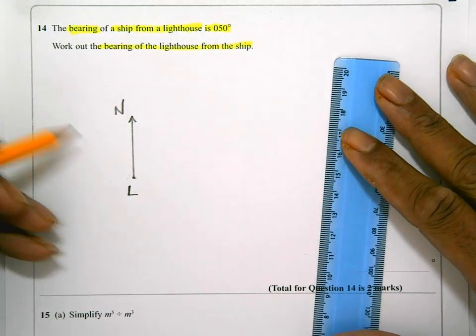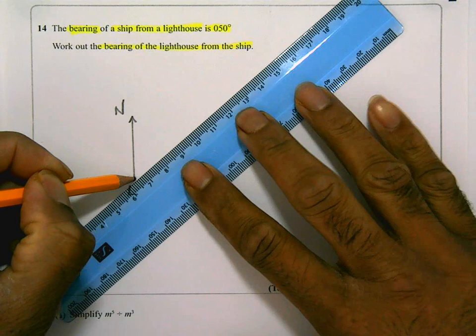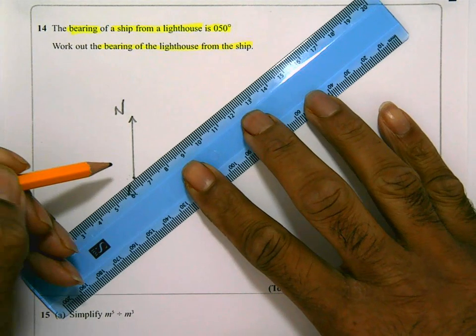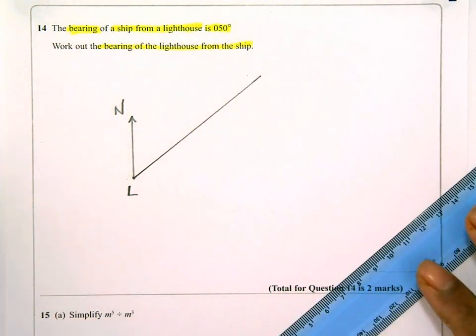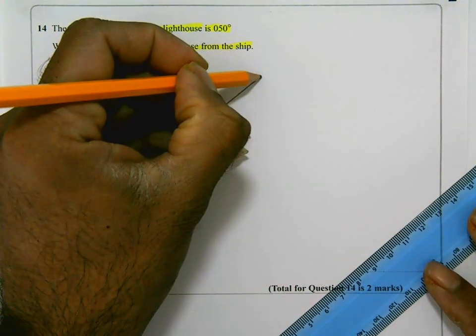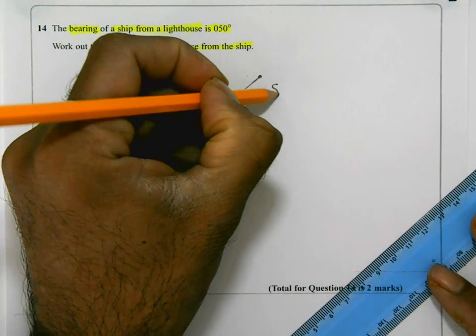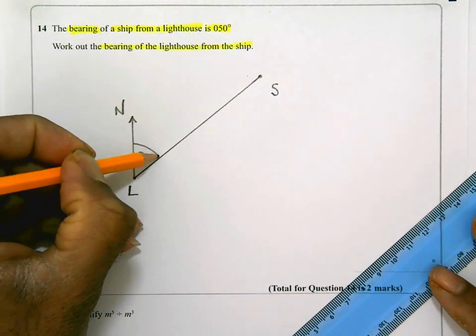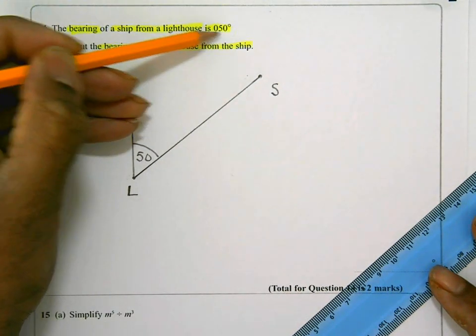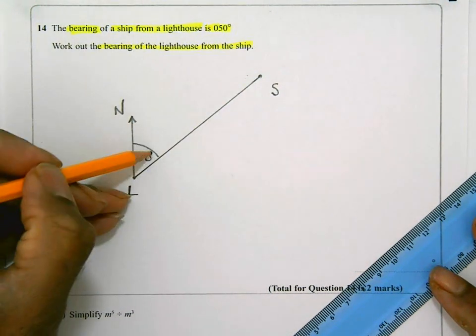And the bearing of the ship from the lighthouse is 50 degrees. So I'll just estimate that there is about 50 degrees. So the ship could be anywhere along that line there. So let's just say the ship was over there. Alright, so that's where the ship is. That there is 50 degrees. And when we write bearings, we write them as three figures, so 050. That's why it's written like that. But that angle there is 50 degrees.